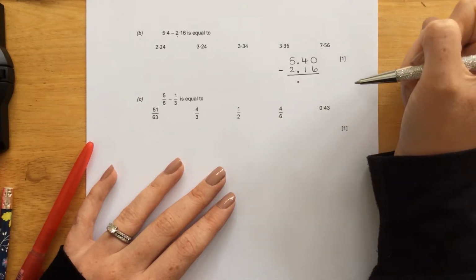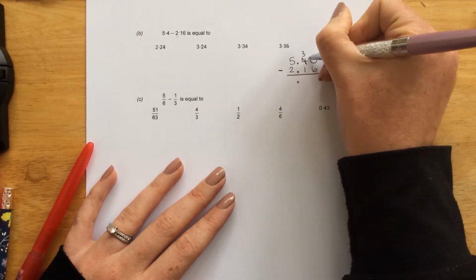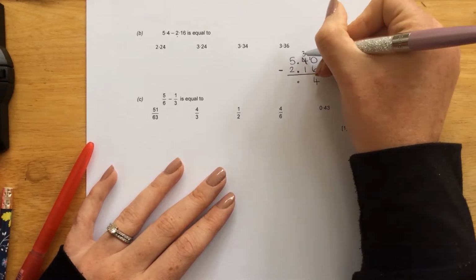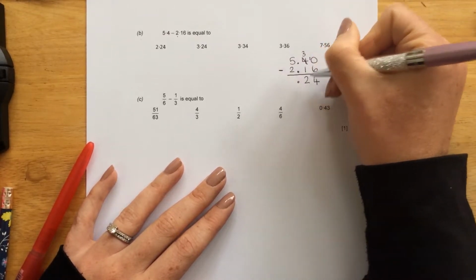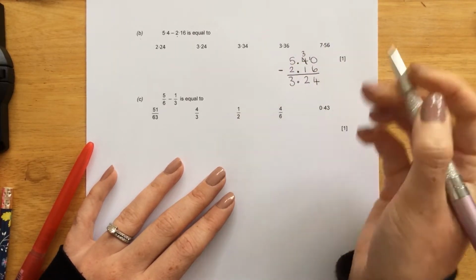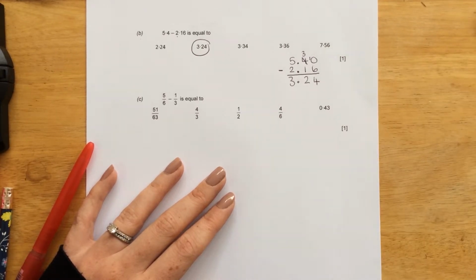0 take away 6, I can't do that, so I need to borrow. The 4 becomes a 3, carry the 1 over. 10 take away 6 is 4, 3 take away 1 is 2, 5 take away 2 is 3. So my answer is 3.24 for 1 mark.